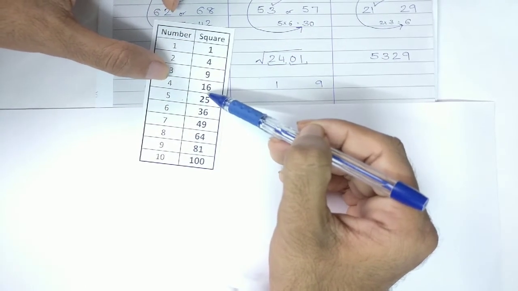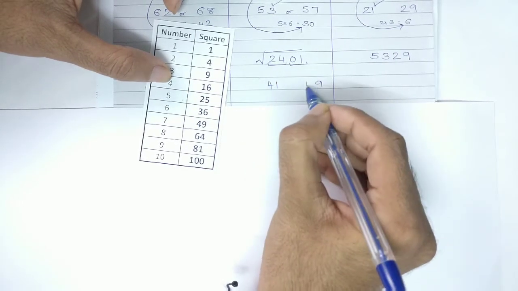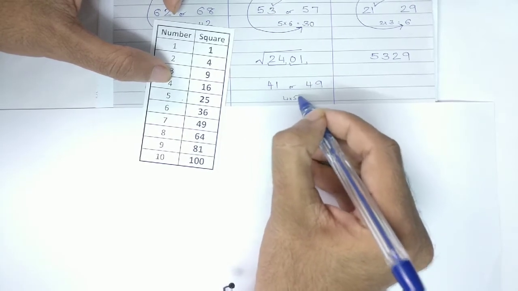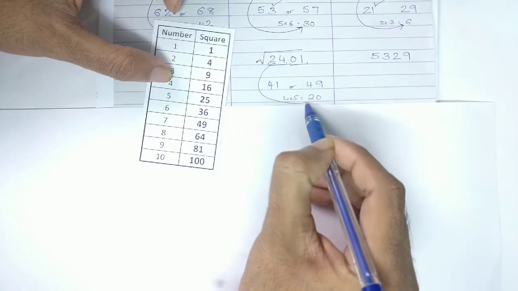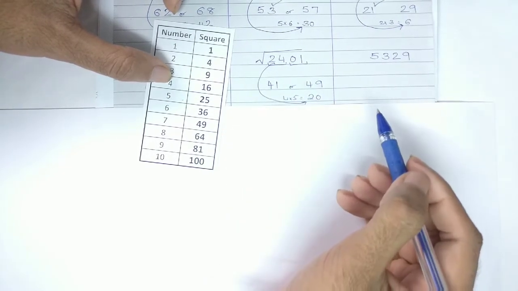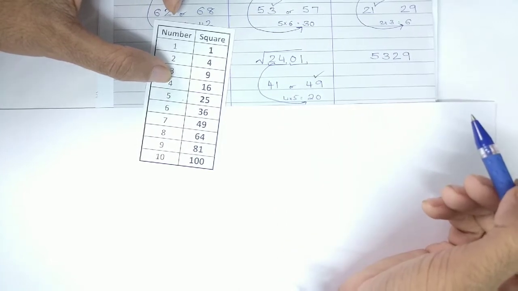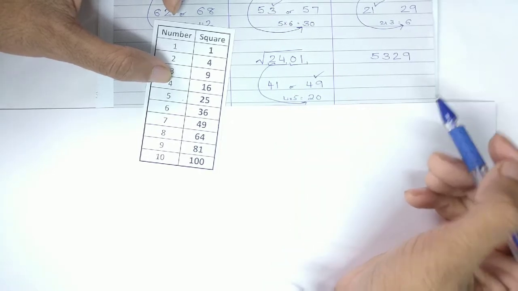So either the number can be 41 or 49. So which one? After 4 comes 5, which is 4 5 is 20. Is 24 greater than 20? Yes. So my number will be 49. So the square root of 2401 is 49.